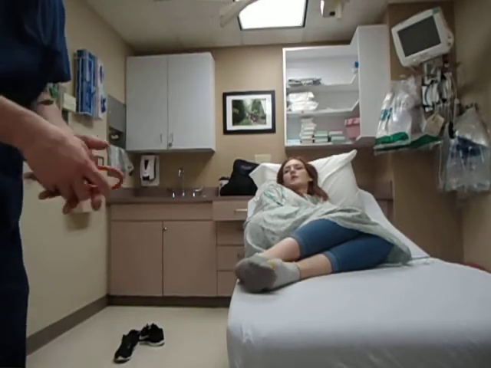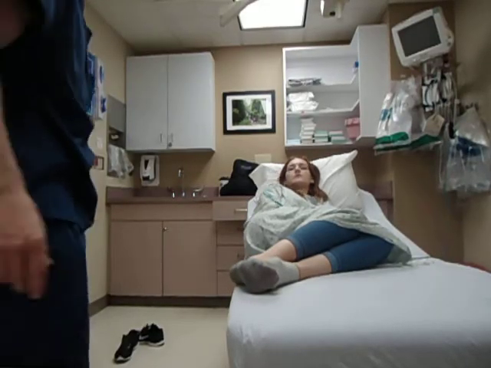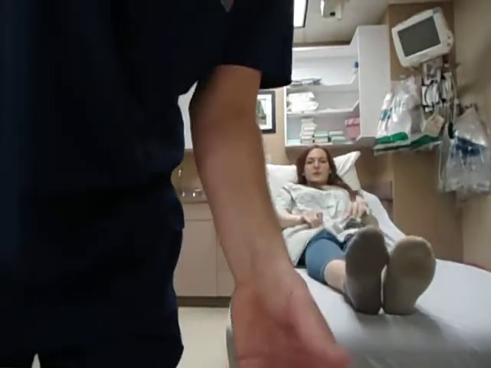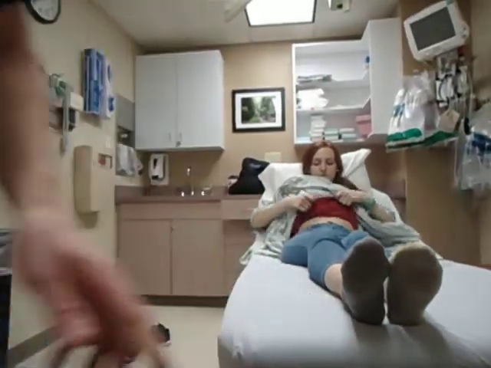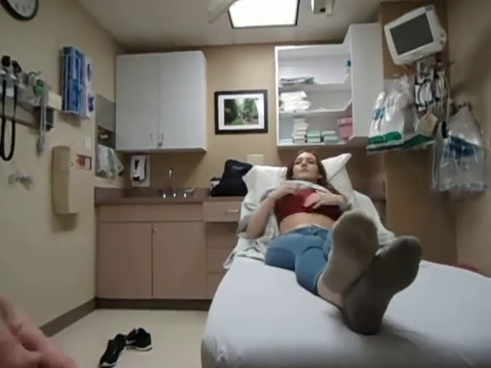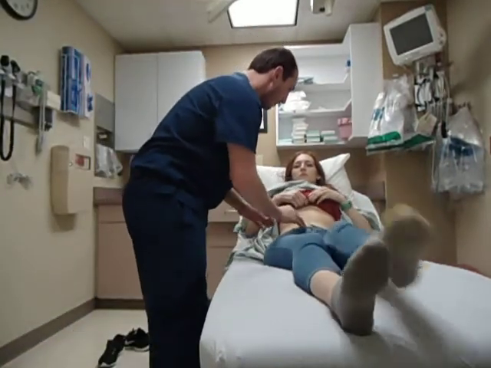So I'll go ahead and check out her abdomen. So I'll have you just lay back on your back. If you can pull your gown up a little bit, I'm going to go ahead and close this curtain a little more, just in case somebody comes by. So her stomach is midline here.